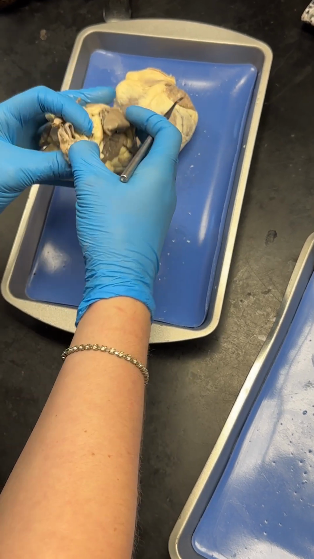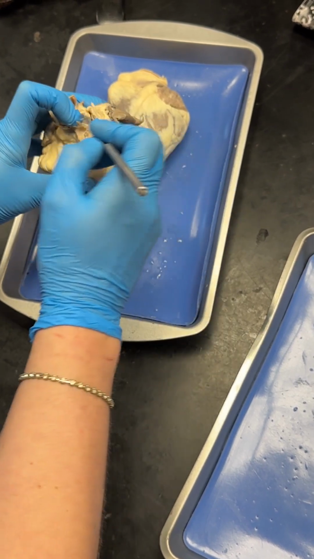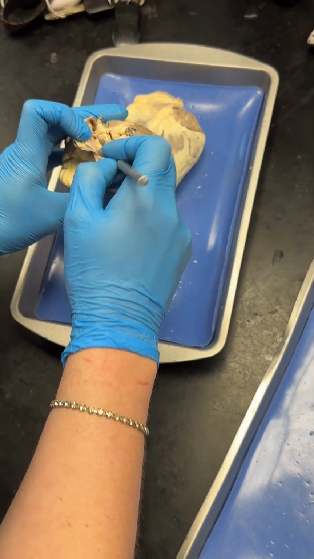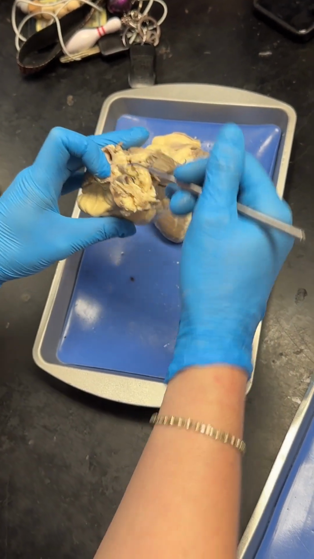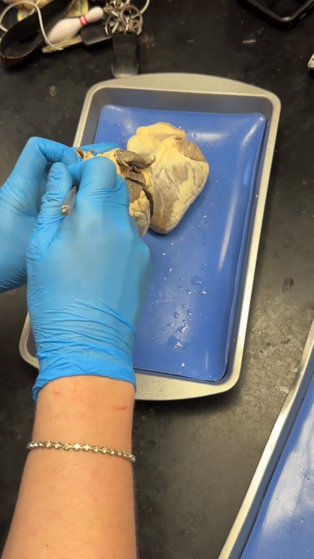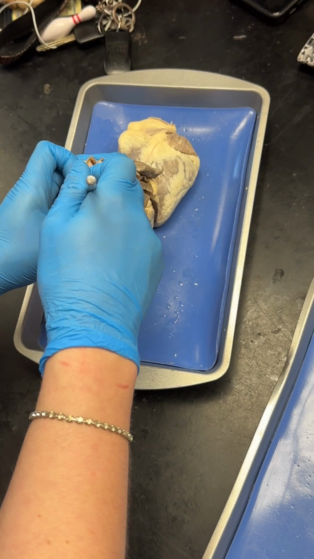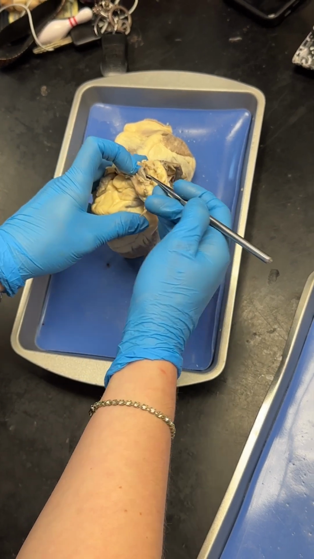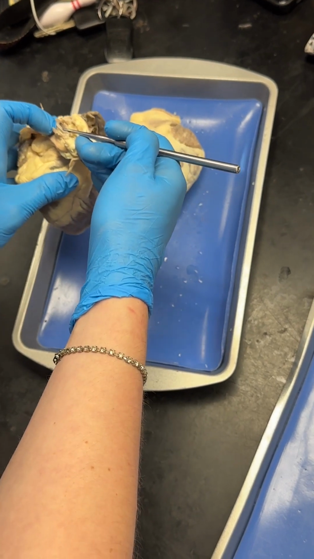I'll do one final blood vessel. So that's the pulmonary trunk or pulmonary artery. Then this is the aorta. So actually the arch itself is obscured by all this fatty tissue, but this would be that first branch, the brachiocephalic trunk coming out of the aorta. And you can tell it's the aorta because it's going to have the thickest walls of any of them.